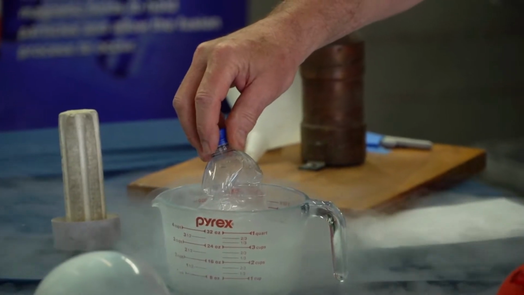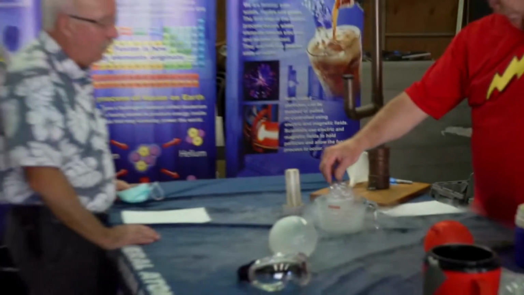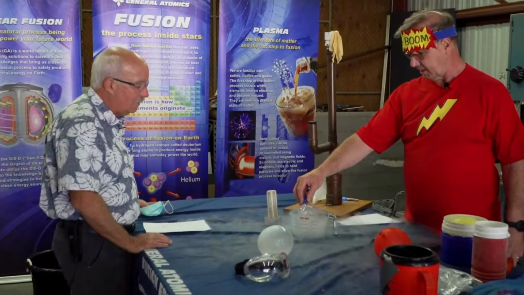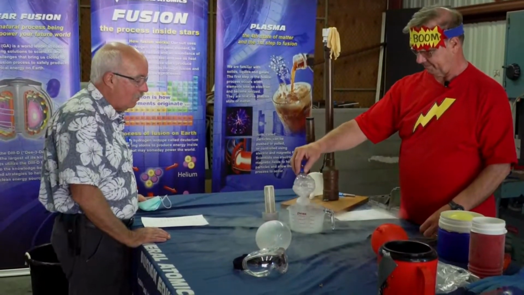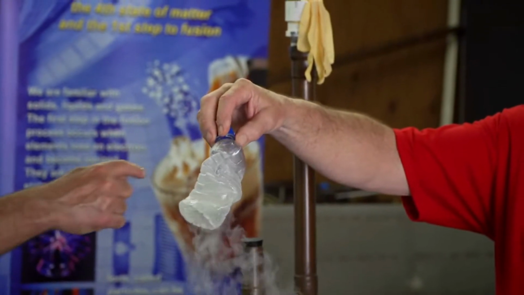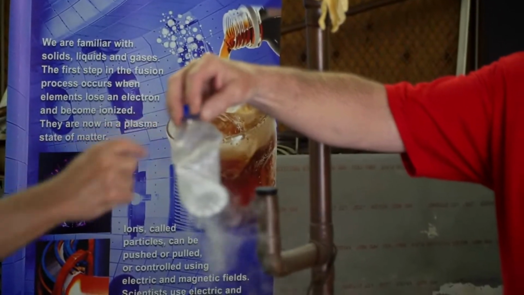All right, that's good. So even with that semi-rigid wall, if you reduce the pressure inside of there, it tends to collapse. That's right. And the pressure on the outside does help it collapse. Wow, look at that. That is cool. Is that a crack in there now? No, I don't think it is.